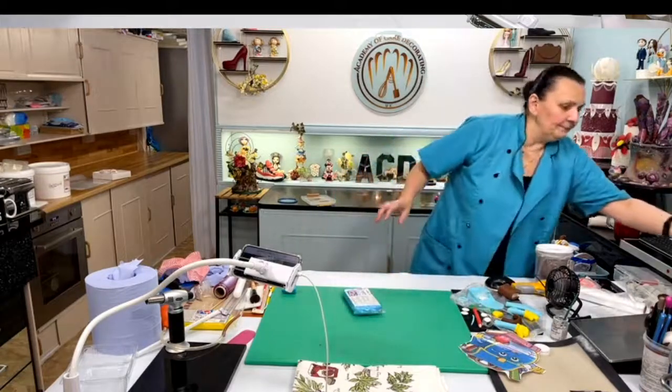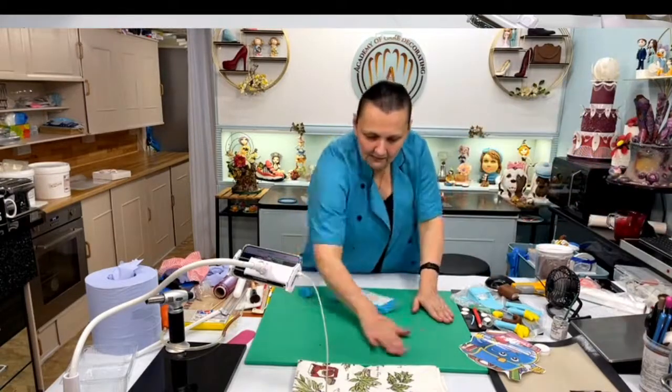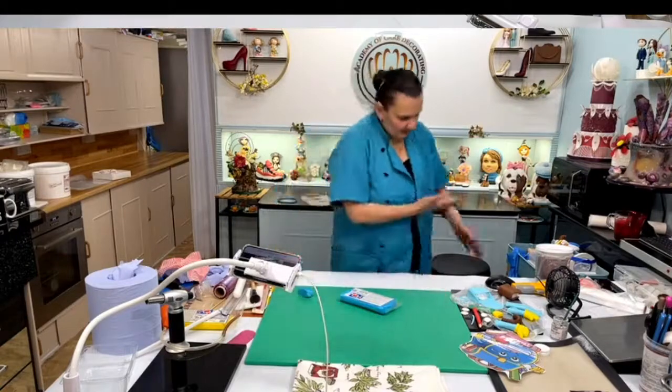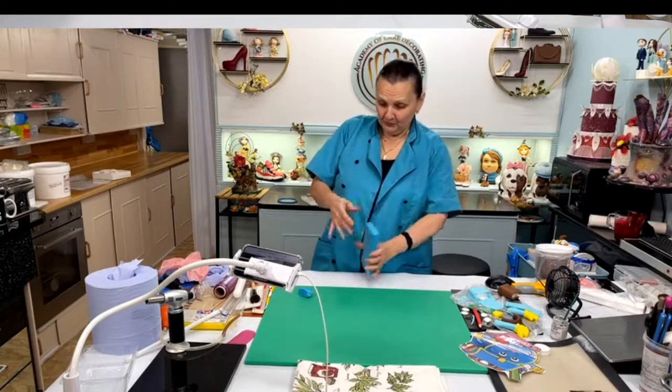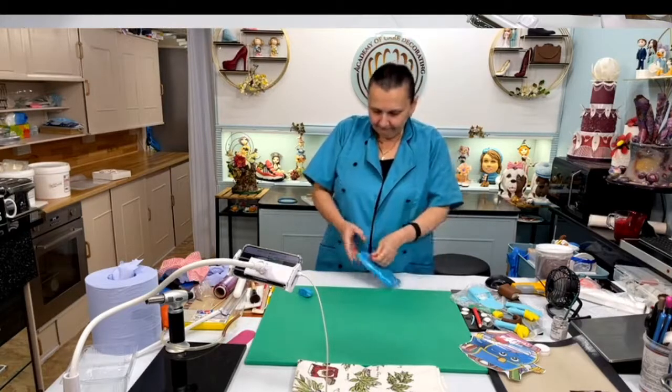Okay. I've mentioned about this fondant that it works beautifully, but it's also super firm.